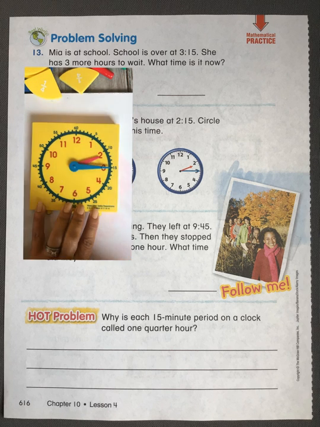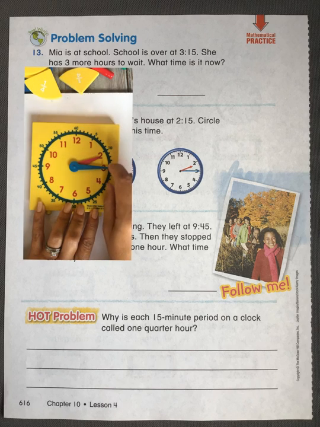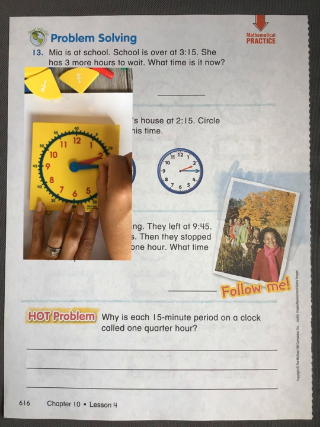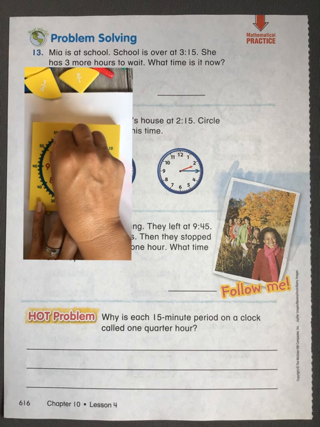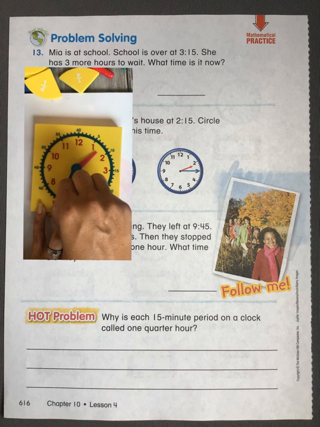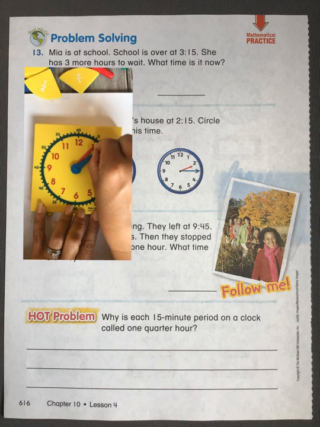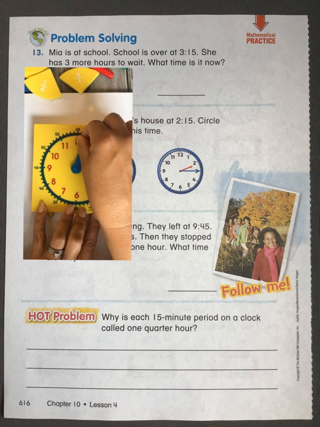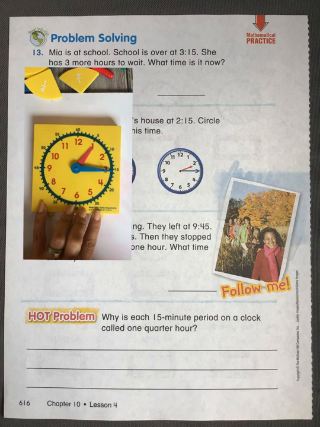Now it's 2:15. That was 1 hour. We need to go back 3 hours. So I'm going to go back 1 full turn counterclockwise. Now I've gone back 2 hours.